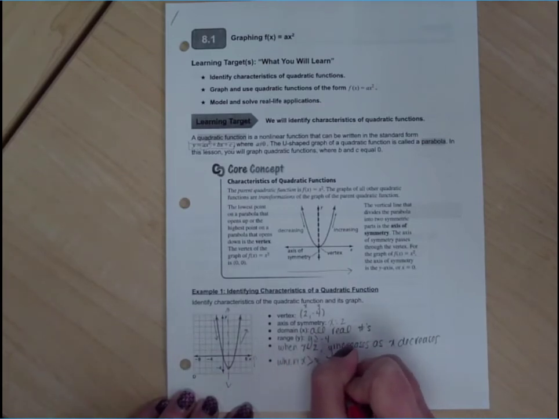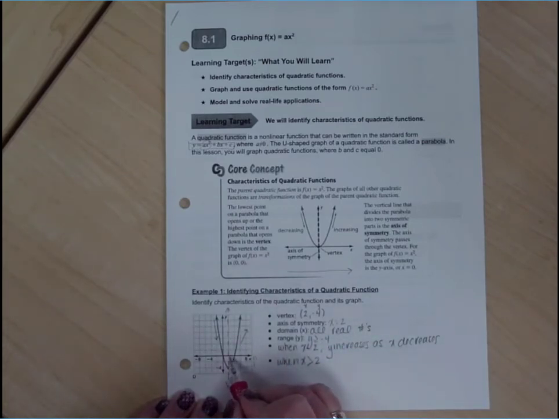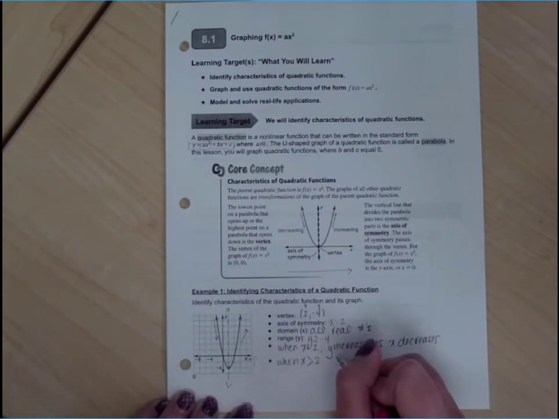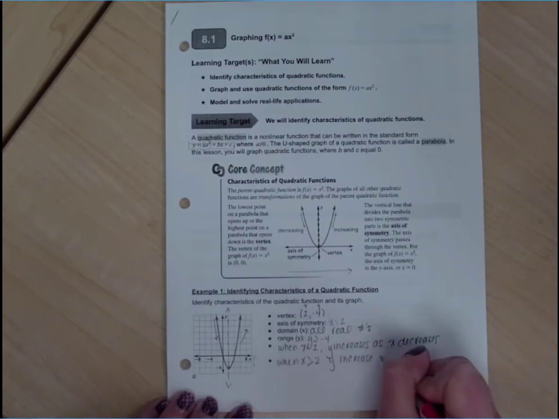When x is greater than 2, as x increases, our y increases as well. So y increases as x increases.